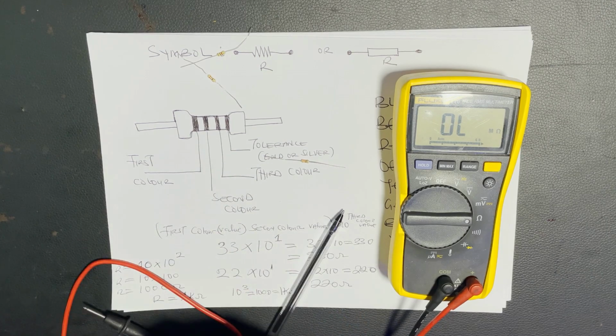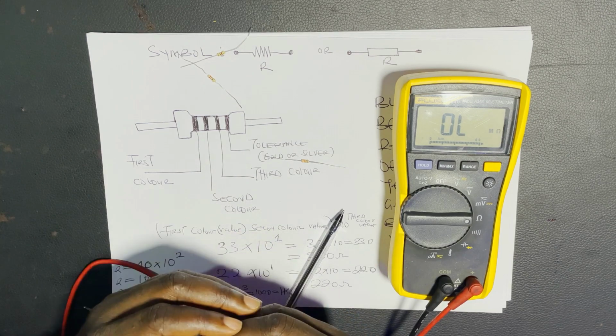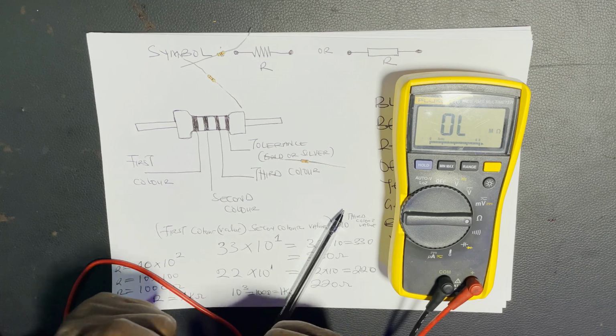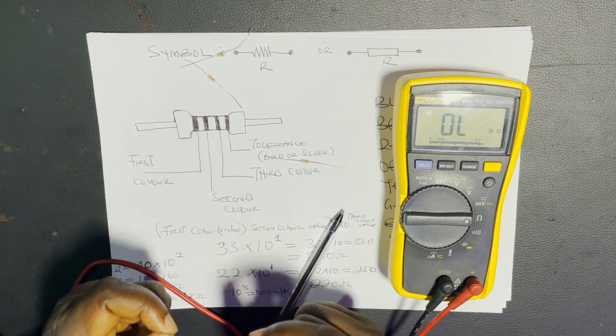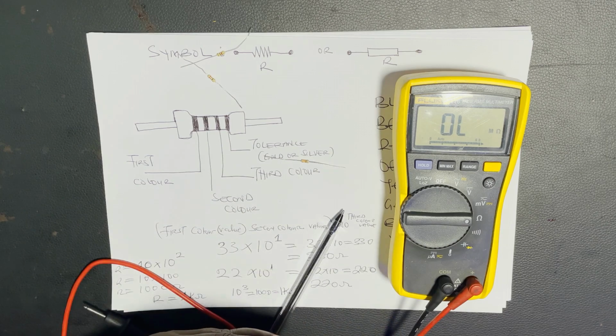So this is how you theoretically calculate the value of a resistor using colors, and also you can use a digital multimeter to measure the resistance. If you are dealing with a circuit, it's advisable to remove the resistor out of the circuit before measuring it, so that you can be able to tell the value of that resistor.